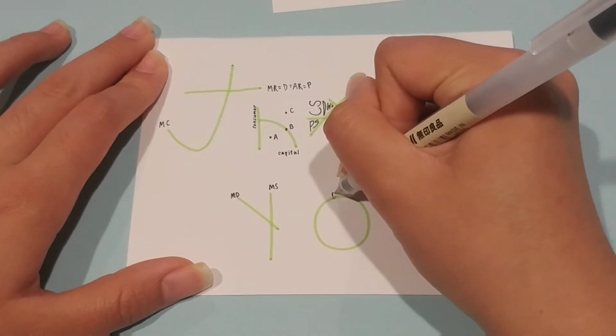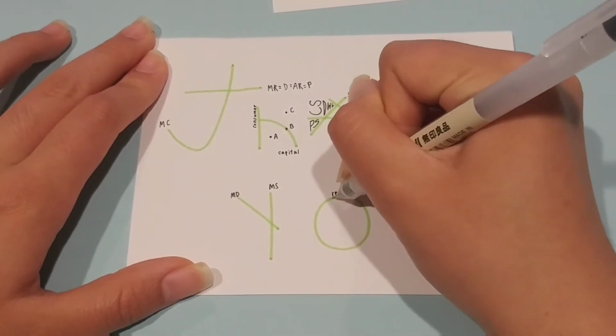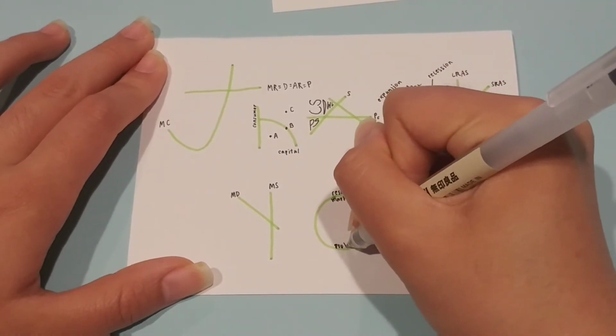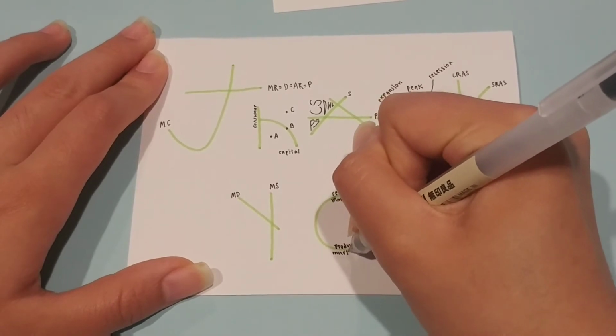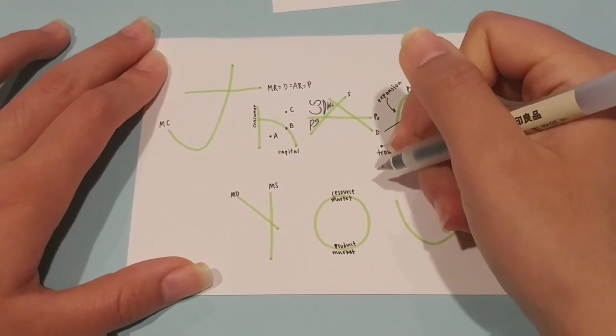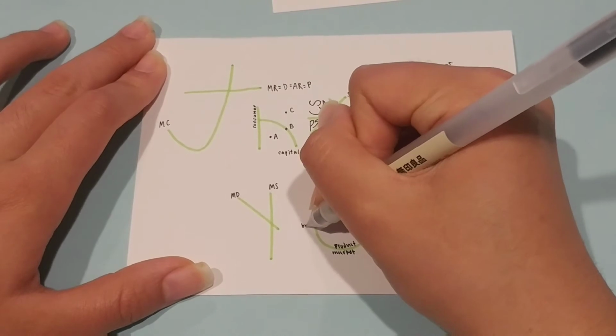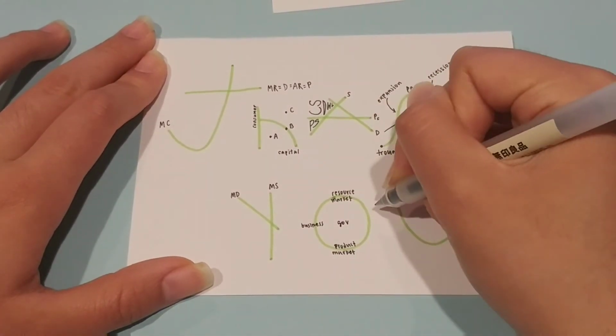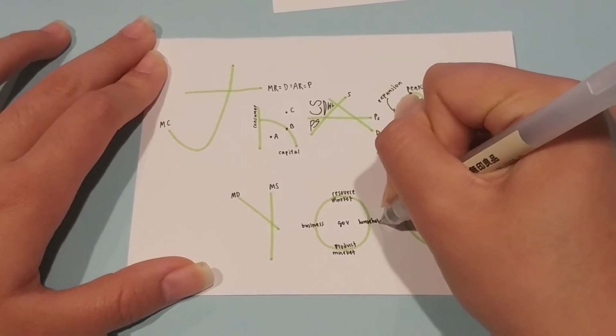For the O, I decided to go with a circular flow model, and so on the top I have the resource market. At the bottom, I have the product market. On the left, I have businesses. In the middle, I have the government. And then on the right, I have households. And I'm going to connect them all with arrows.